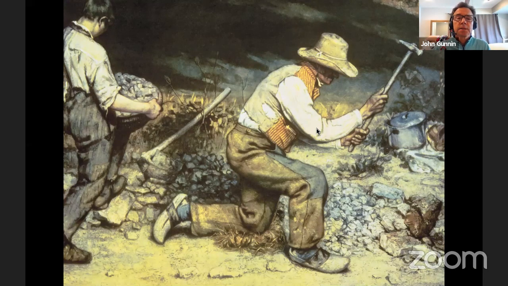Some very nice details here. You can almost hear the hammer colliding with the rock.